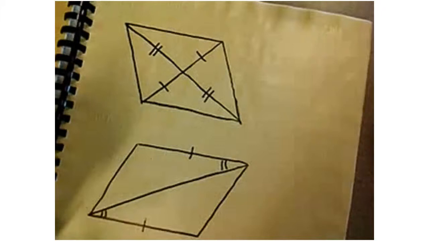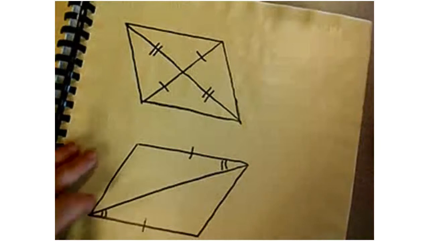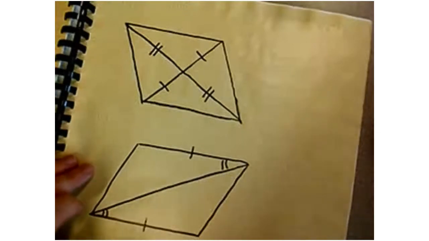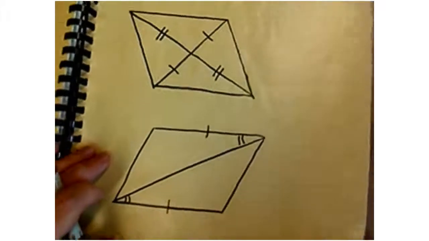So if they're parallel and congruent, I have a parallelogram. All right, see how you've got to really deduce and think and use your logic and argue, why is this? Don't just say it looks like it. Really think about the reasons that you've learned and why you're able to say that it is a parallelogram.